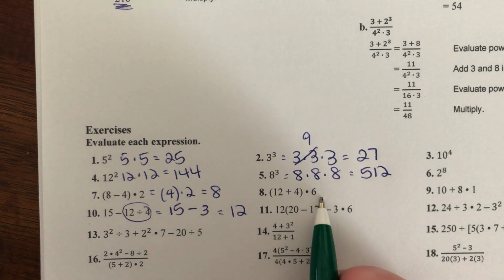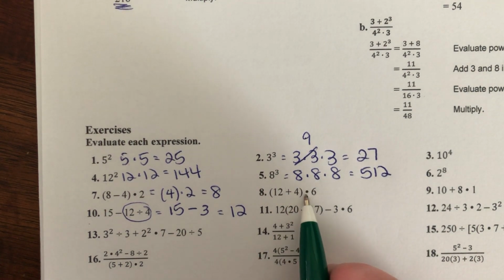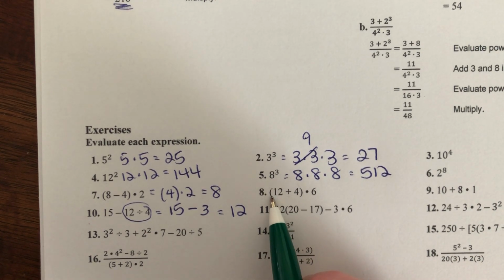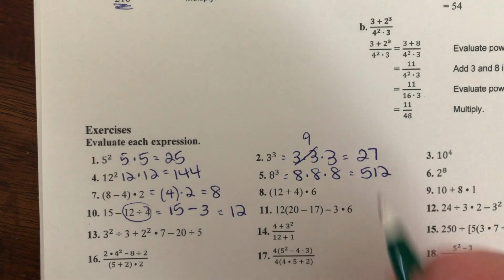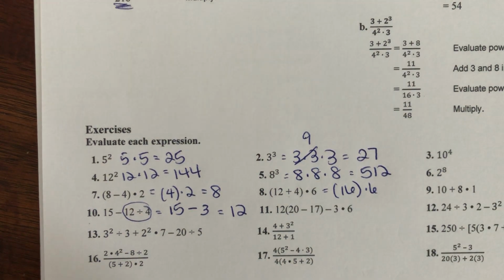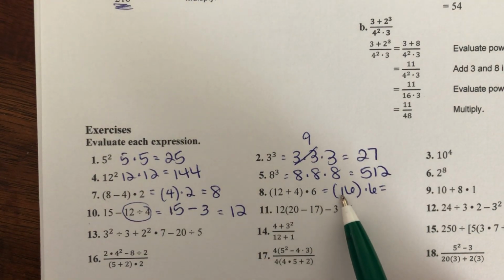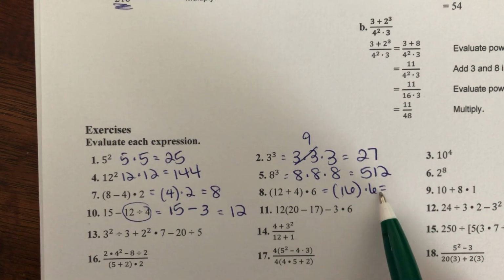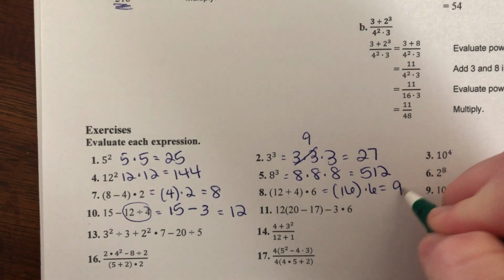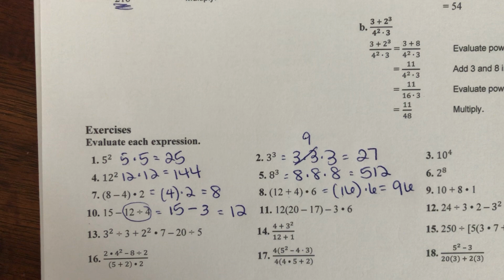Okay, then we have number 8. We have parentheses first, then multiplication. Yes, this is addition, but it's inside parentheses. And simplifying parentheses is our very first step. So 12 plus 4 is 16. And 16 times 6, do y'all separate it out? I think in my brain, I think 10 times 6 plus 6 times 6. 10 times 6 is 60, 6 times 6 is 36, 60 and 36 is 96.